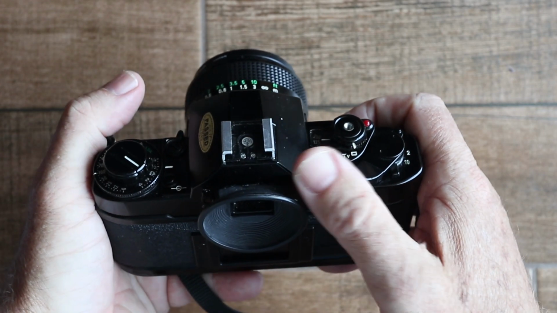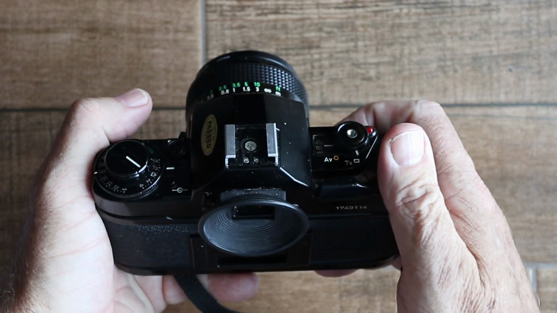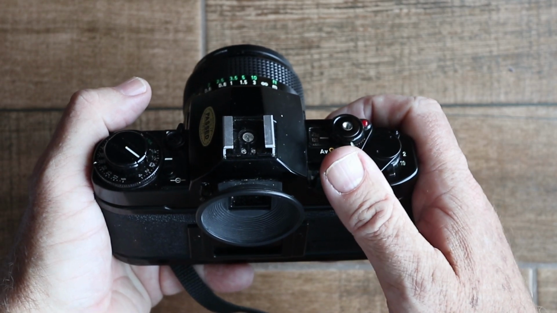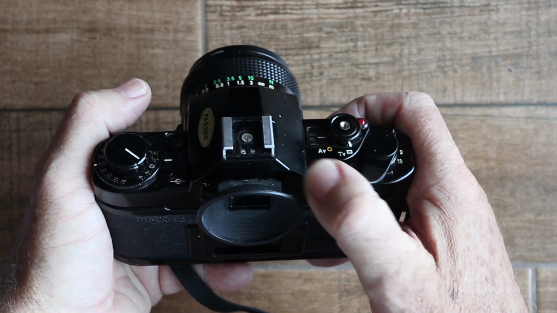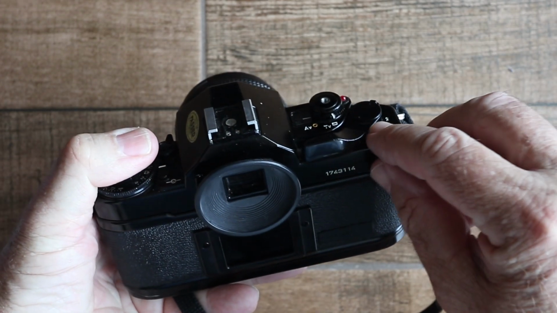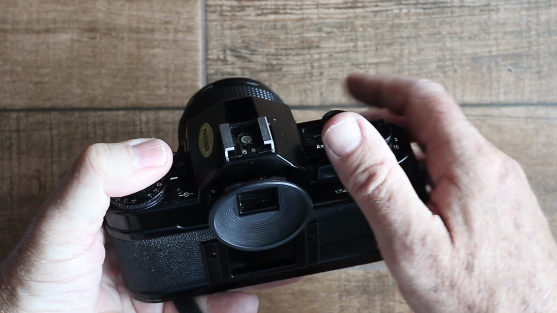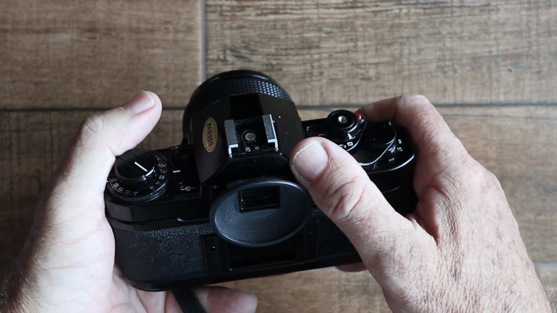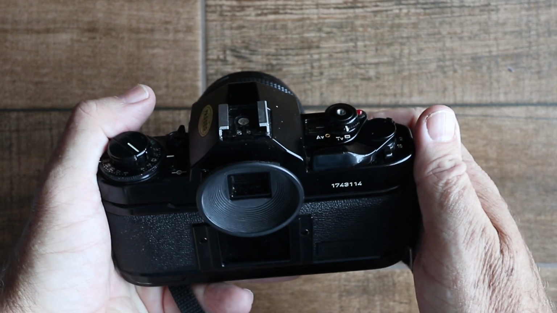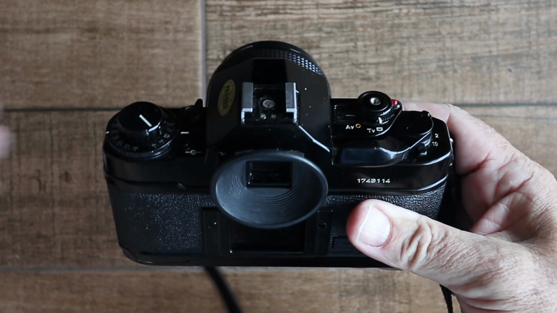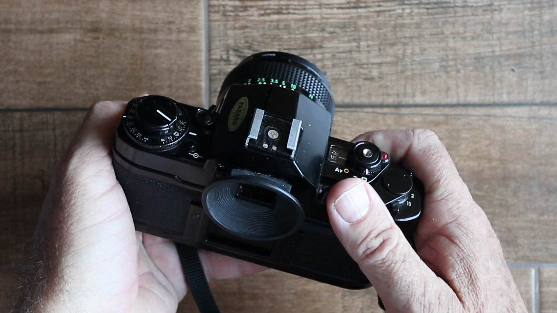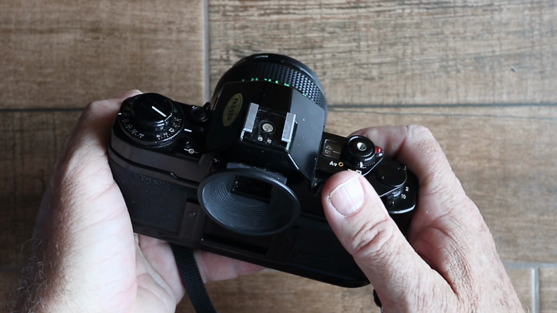When you pull the advance lever, this one here, it does two things. It cocks the shutter so that the shutter is ready to fire, and it also advances the film to the next frame. However, if you push in this little lever just underneath the advance lever and then pull the advance lever again, it only cocks the shutter. It doesn't advance the film. It leaves it on the same frame as the last shot. You can do this however many times you wish, and every exposure will be on the same frame of film.